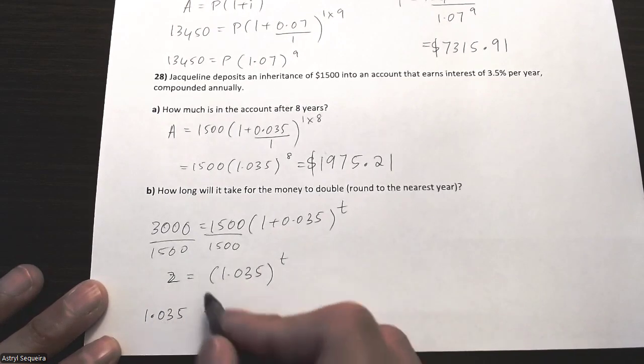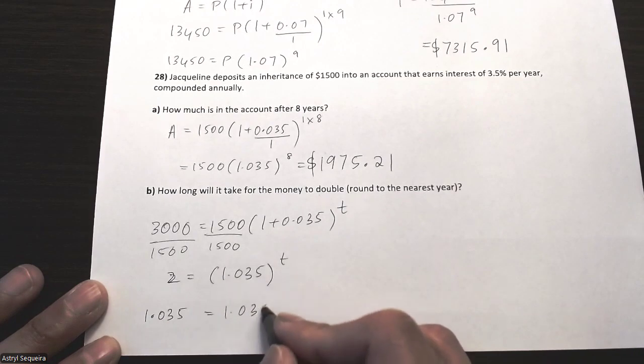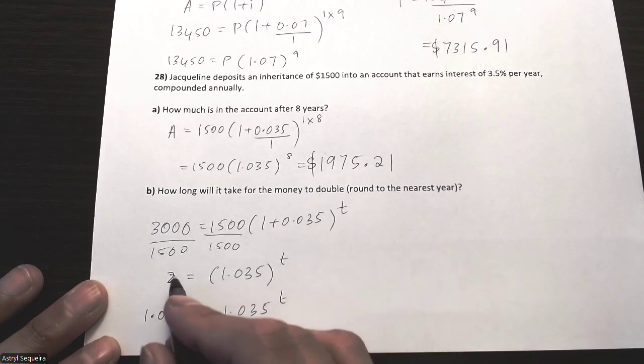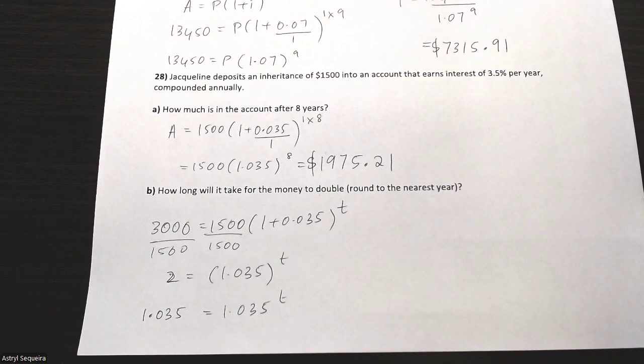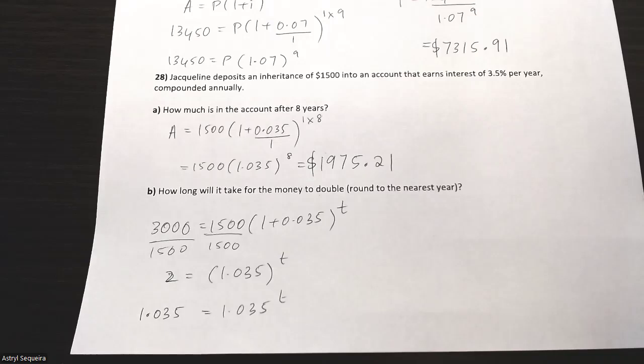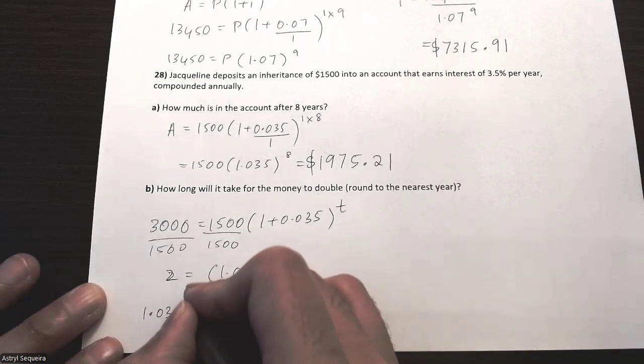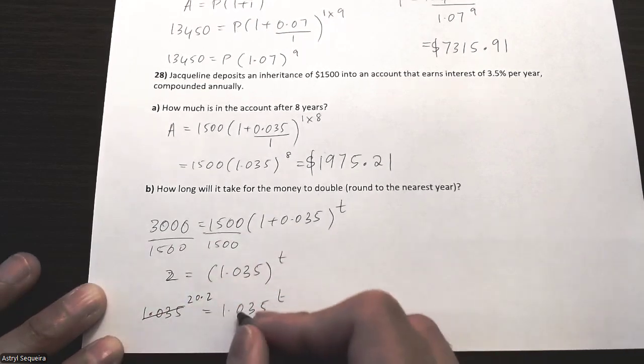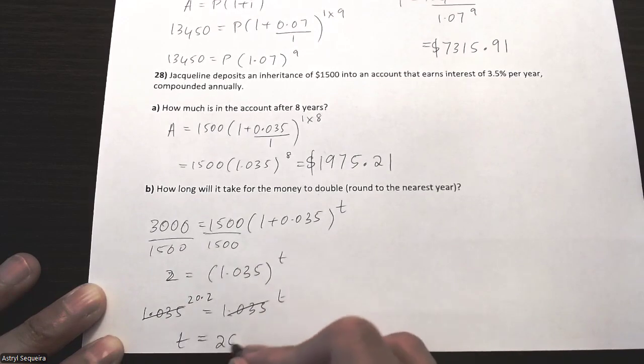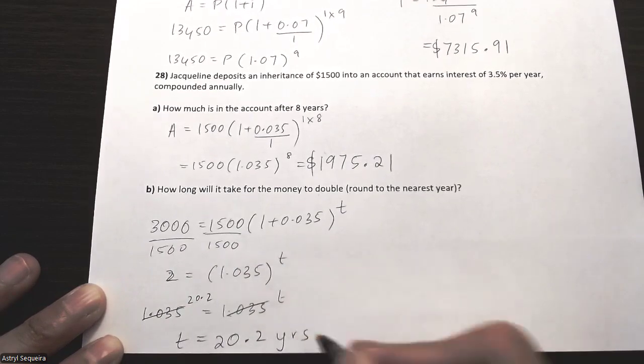So 1.035 to the power of what number gives me 2? I'll test in my calculator. So 1.035, start with something like 20 maybe. Oh, that's pretty close. 21, it's too high, so 20.5, 20.4, 20.2, there we go. 20.2, I can cancel the bases. I know that t equals 20.2 years.